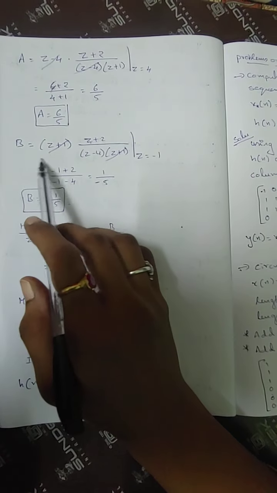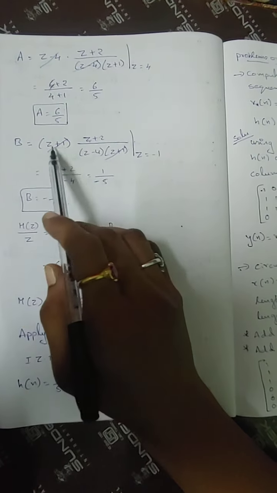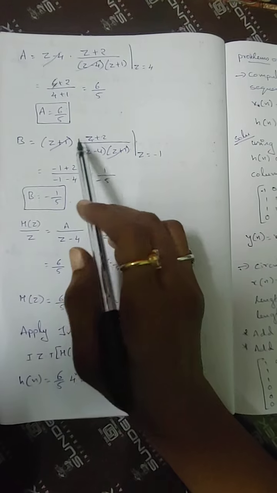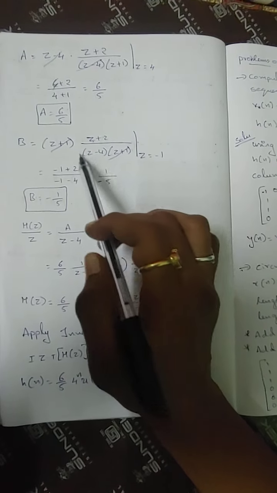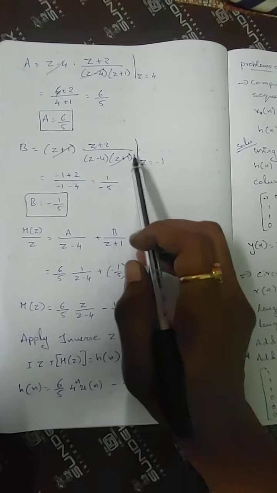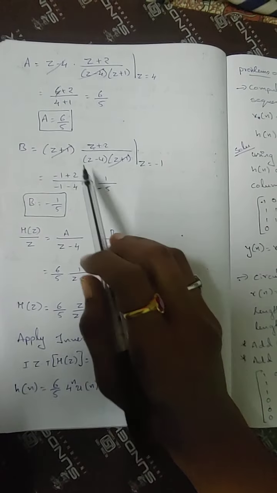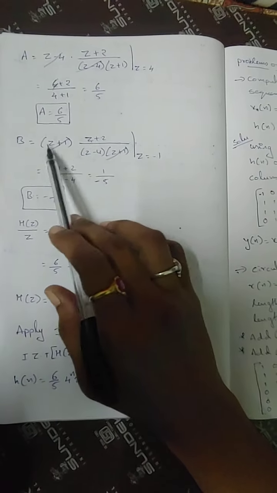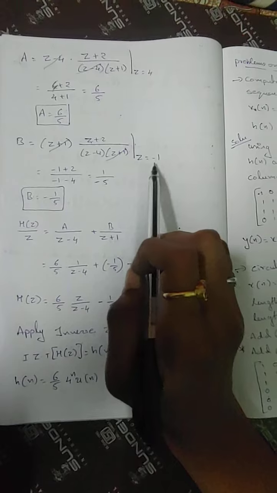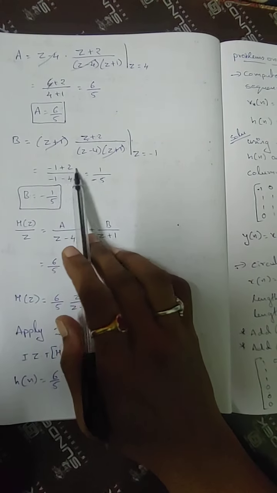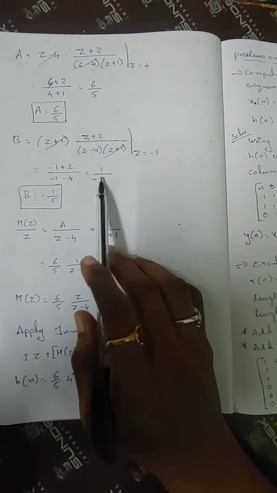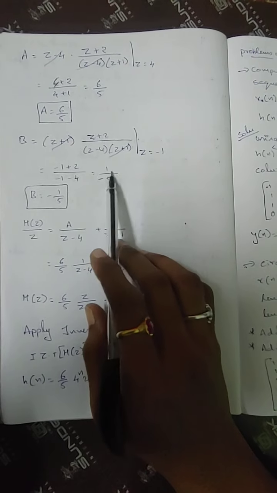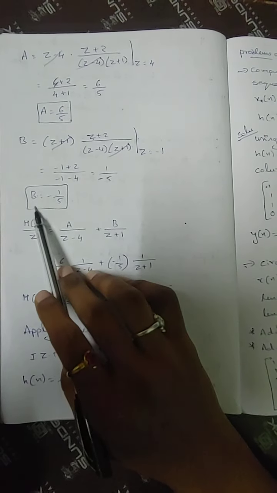So B is equal to, if you find out the B value, that is z plus 1 into z plus 2 divided by z minus 4 into z plus 1, so this is nothing but H of z by z, at z is equal to minus 1. So this one gets cancelled and in place of z substitute minus 1. So minus 1 plus 2 divided by minus 1 minus 4 is equal to minus 1 by 5. This is the B value.